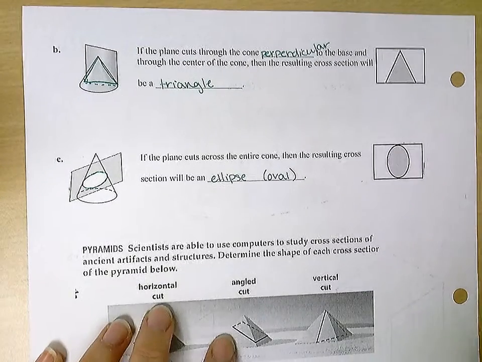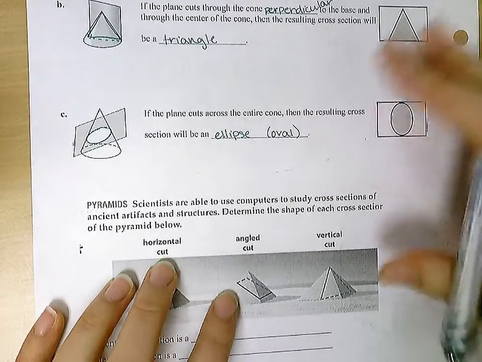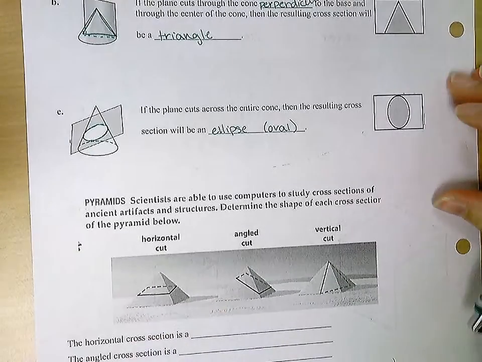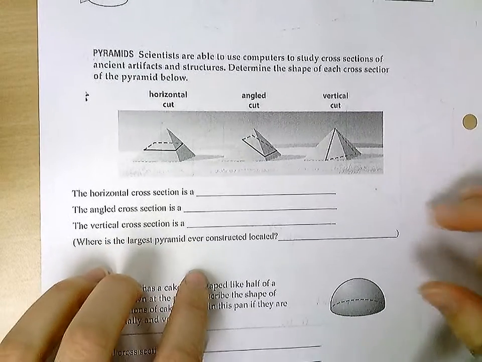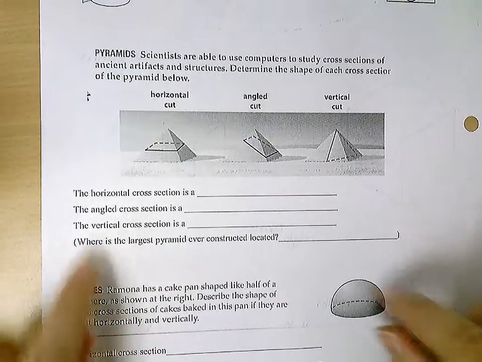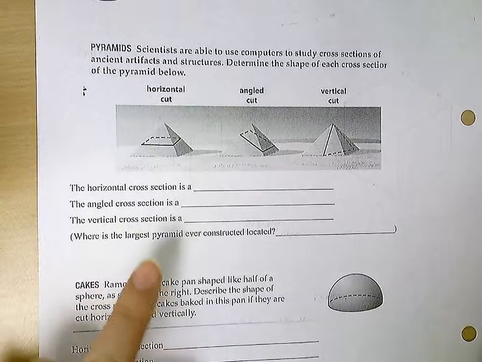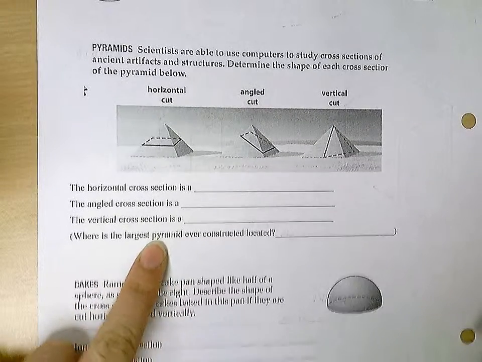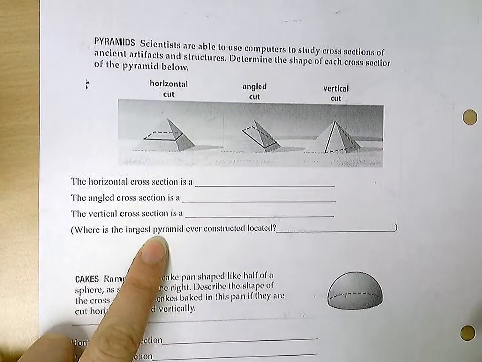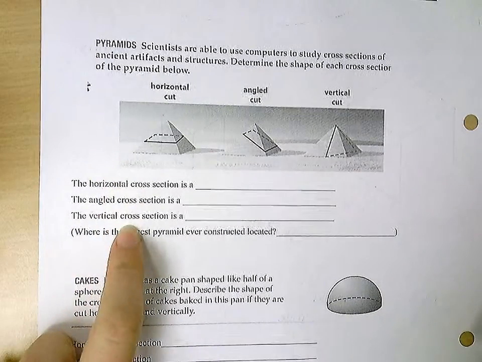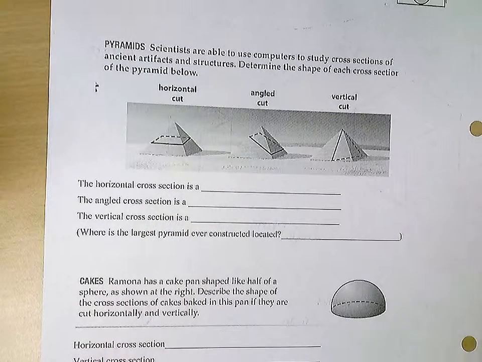All right, so are we good on this section right here? Okay, so in this next one, I want you guys to read through it and then answer these 4 questions. For this last one, you can use your phone or you can use a computer to help you. For the first 3, look at the pictures above. It tells you which cut it is, and you have to identify that cross-section shape.